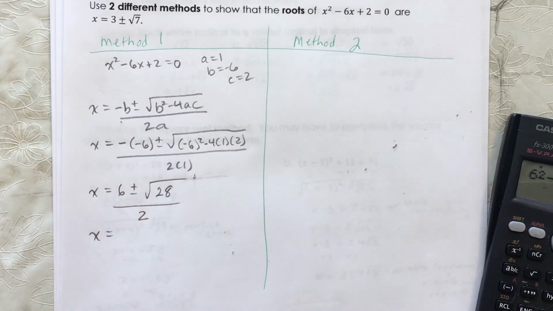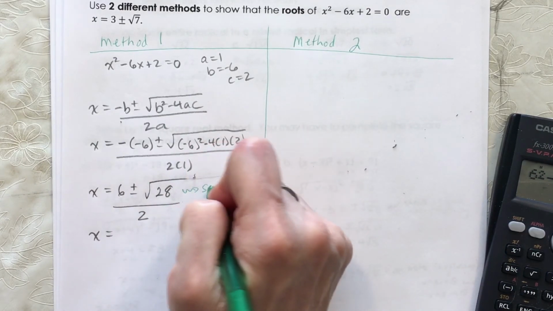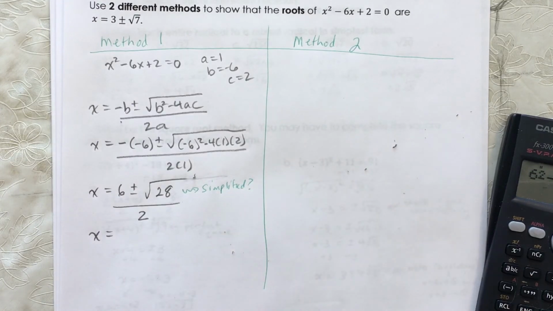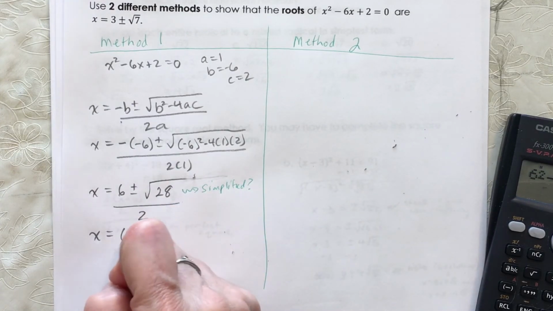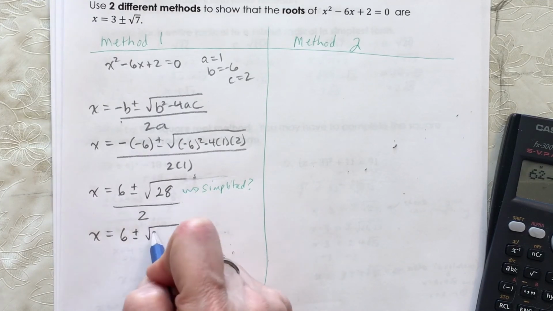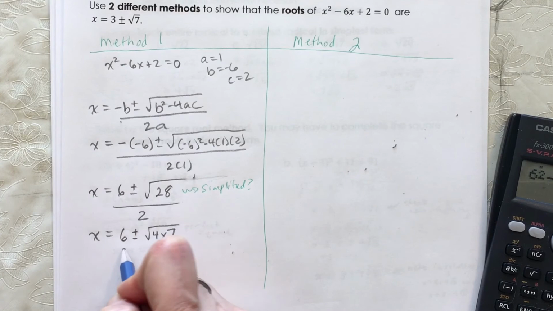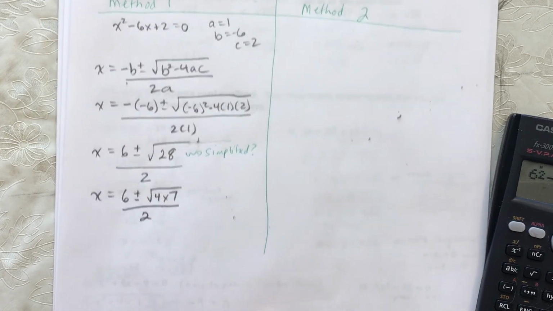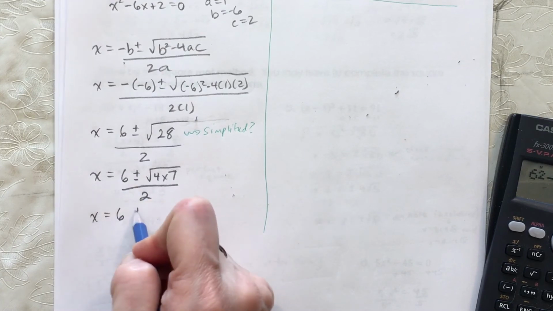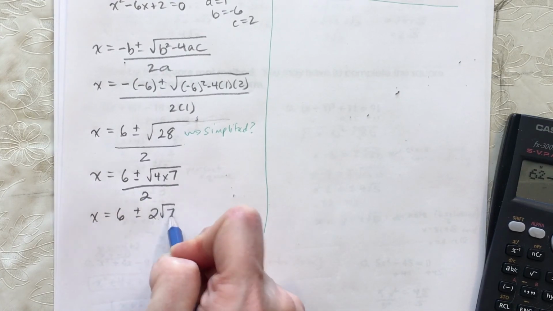Now we're going to check and see, can the square root of 28 be simplified? Yes. So the biggest perfect square that divides evenly into 28 is 4. So we can rewrite the square root of 28 as 2 root 7.